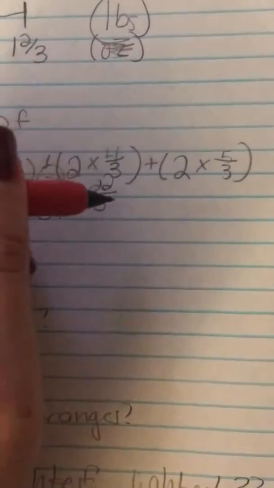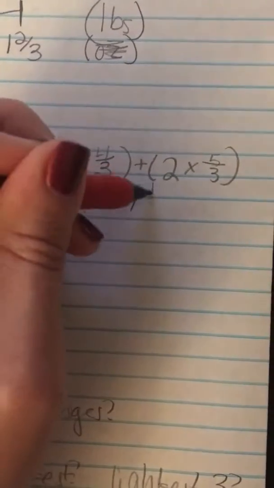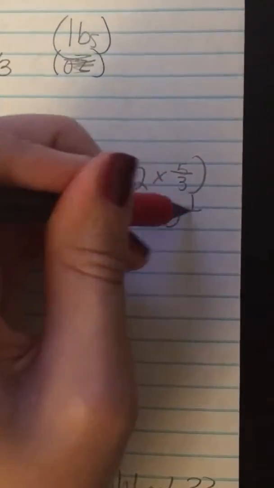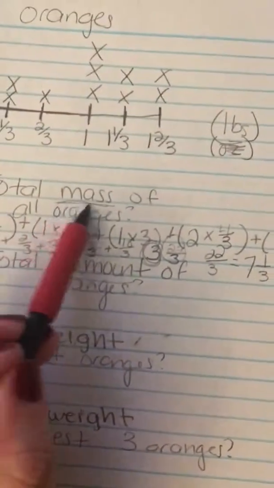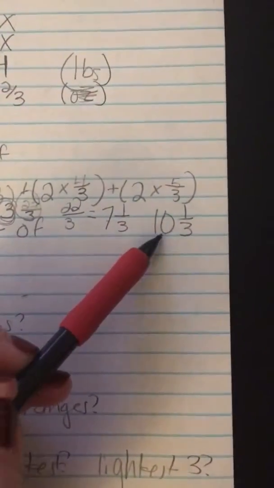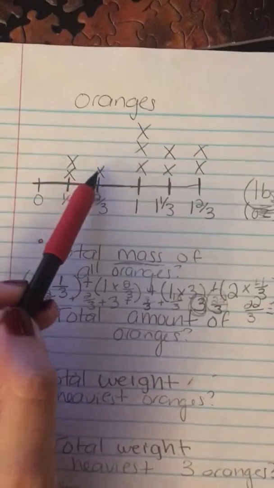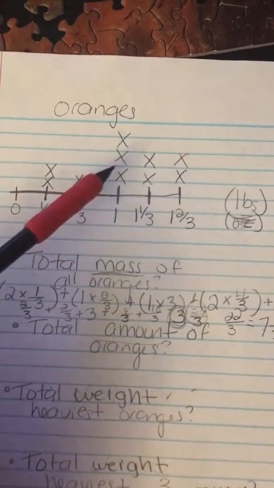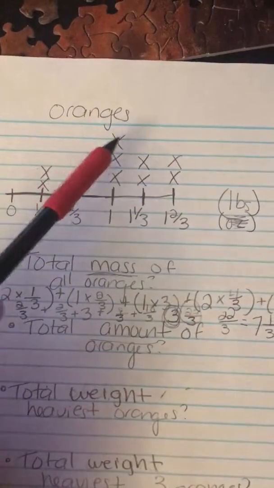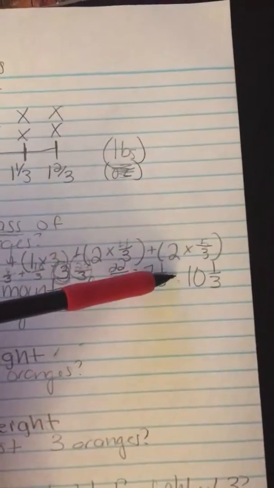So that is turned into 22/3, which is equal to 7 1/3, because 3 goes into 22 7 times with 1 extra, plus my 3 over here, 10 1/3. So the total mass or weight of all my oranges is 10 1/3, because I added all these together. 1/3 plus 1/3 is 2/3. 2/3 plus 2/3 is 4/3. 1 2 3, that's 4 4/3. And when you add them all up like that, you'll eventually get 10 1/3.